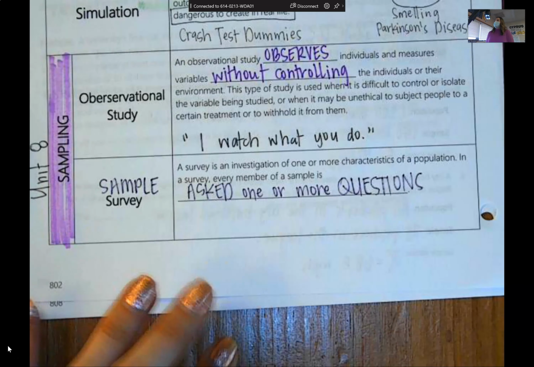Right now, seniors are being asked to fill out a survey on Canvas for graduation preferences. That would be a sample survey. This one is I ask you questions. And then the simulation, hopefully you can see, is kind of its own little area of collecting data. The other three have easy phrases that you can use to remember. An experiment, I control what you do. Observational study, I watch what you do. Sample survey, I ask questions.